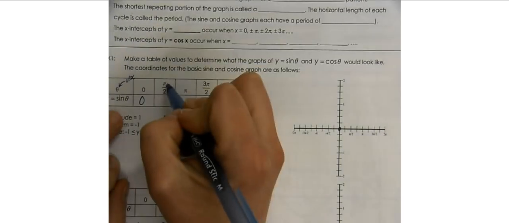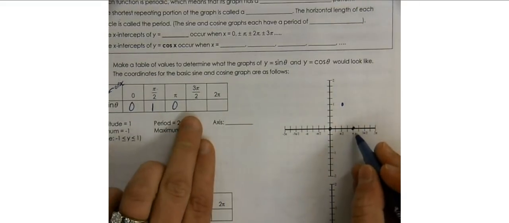Then we have pi over 2. So the sine of pi over 2 was equal to 1. So I'm going to go over to pi over 2 and then up to 1, and here's my next point. Then we have sine of pi. The sine of pi is equal to 0. So at pi, I'm going to plot the point pi, 0. Then we have 3 pi over 2. The sine of 3 pi over 2 was equal to negative 1. So at 3 pi over 2, I'm going to go down to where negative 1 is. And then we have 2 pi. And at 2 pi, sine was 0.